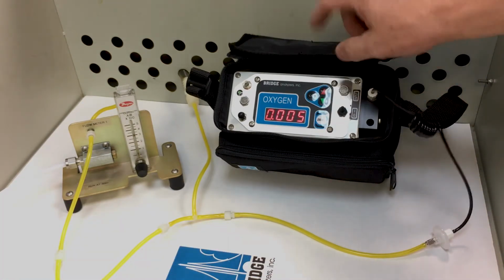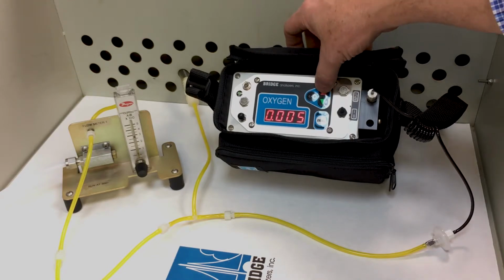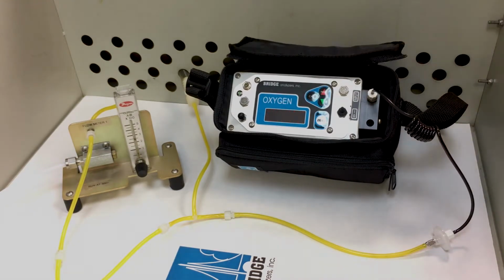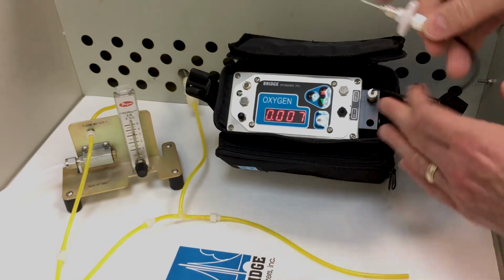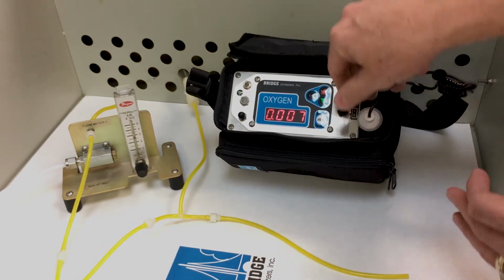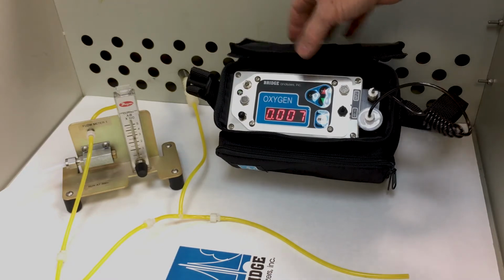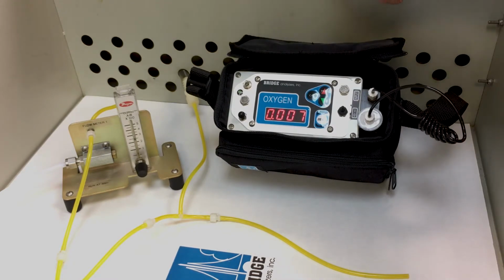And I can go back into my test and hold mode by hitting test. You'll see it blinks while it's doing a test. Actually, I'll turn my gas back on. So it'll actually do a test and then it'll freeze the screen and it'll stop. There it stopped, so I can turn my gas off. I can disconnect this. And now I'm ready to go back out on the floor and keep testing.